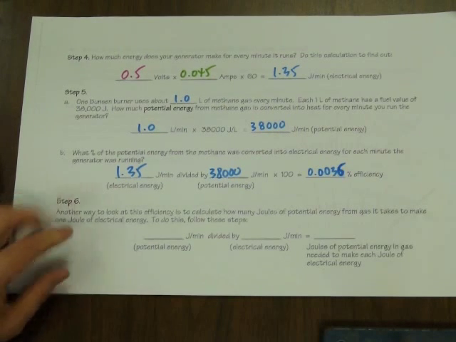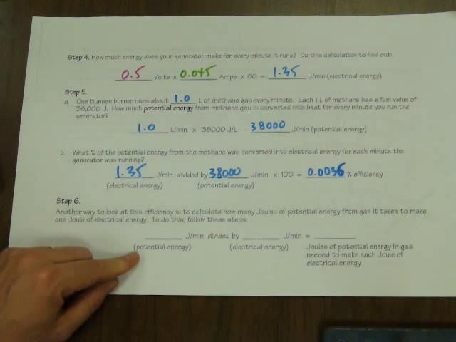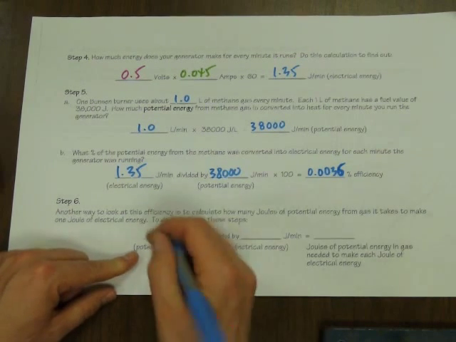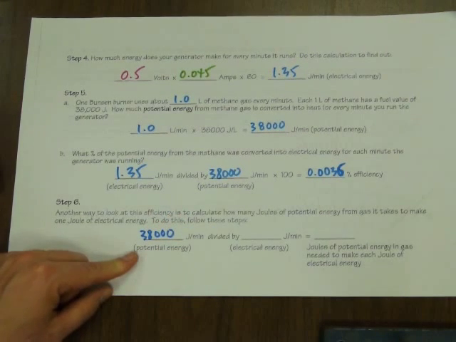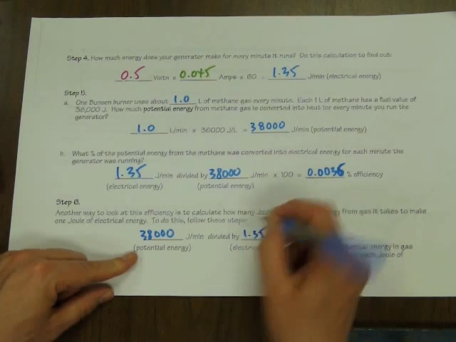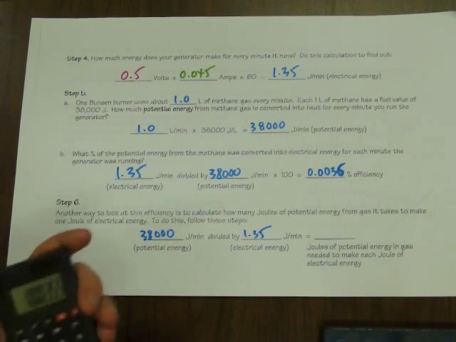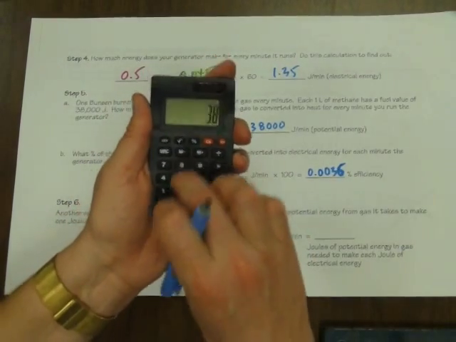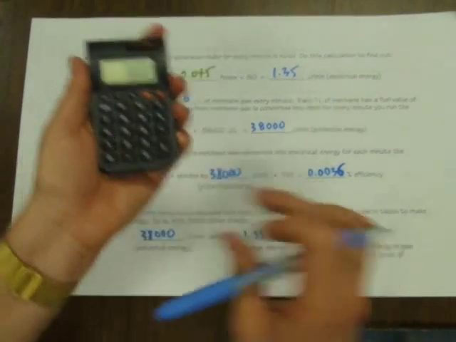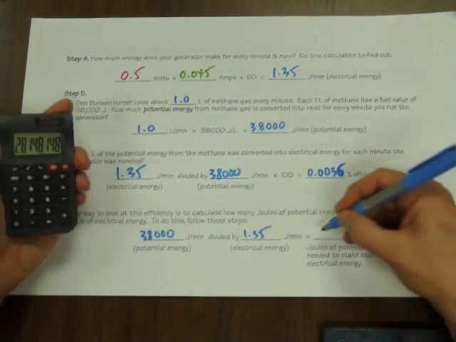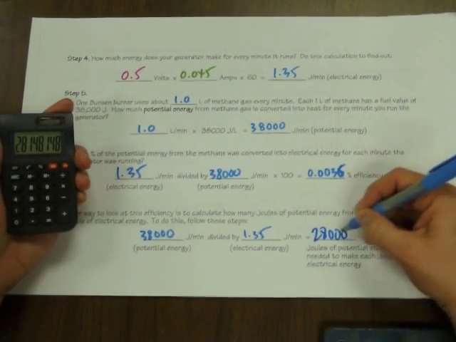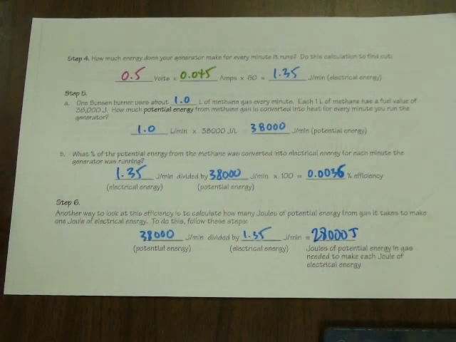Another way to look at this is to see, for every 1 joule of electricity that I make, how many joules of heat does it take? So I'll take my 38,000 joules of heat energy that I use every minute, and the 1.35 joules of electricity that I make every minute, and I'll divide 38,000 divided by 1.35. I'll round that to two significant figures. It's 28,000 joules. That is a lot of energy.